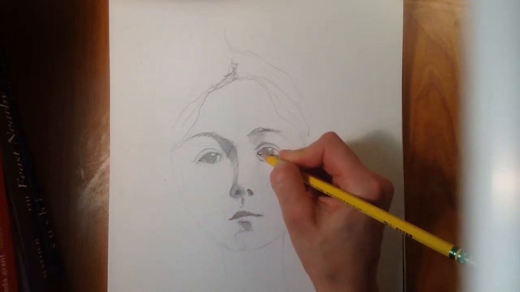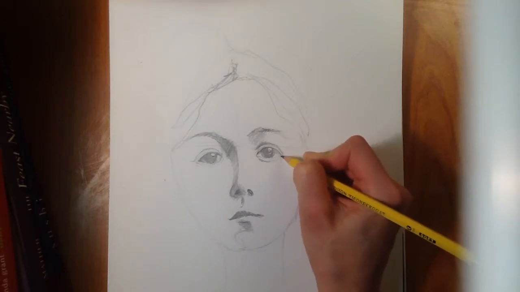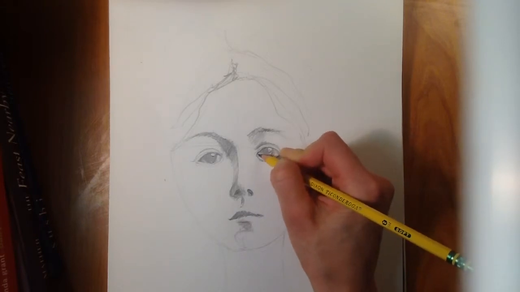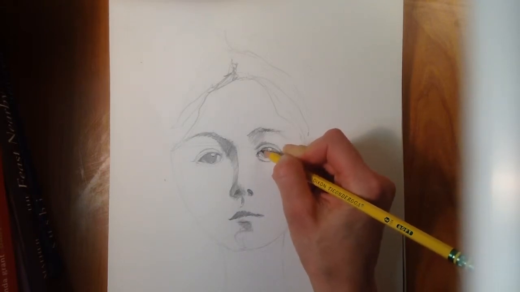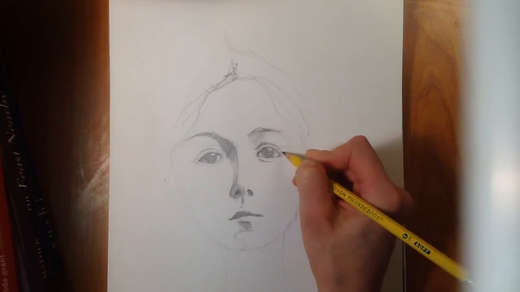Even on this one, there's a little shadow, especially at the corners, because as the eyeball is round, as it recedes away from the light into the corners, it gets darker. That's going to give it that more rounded quality.